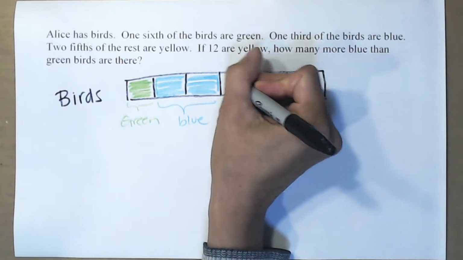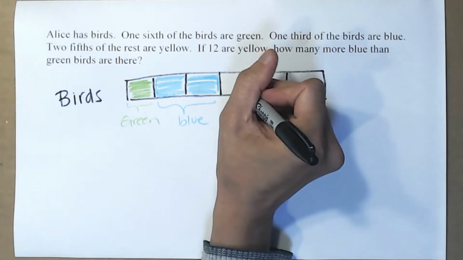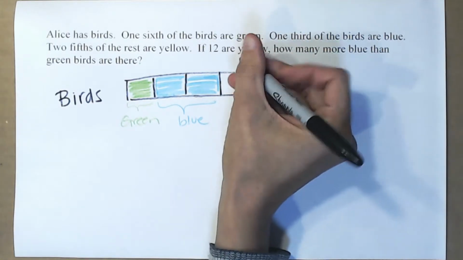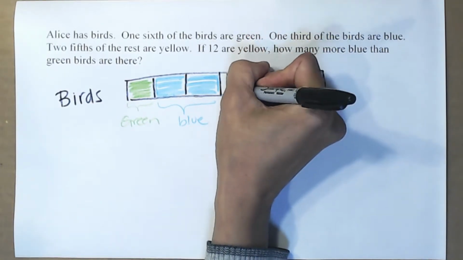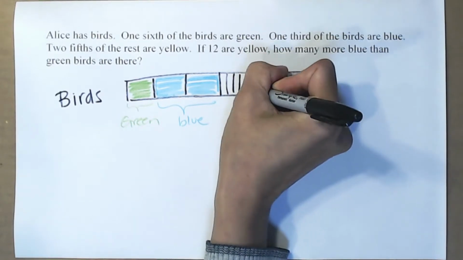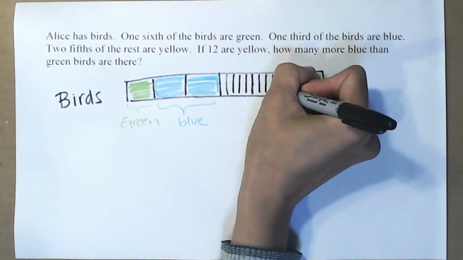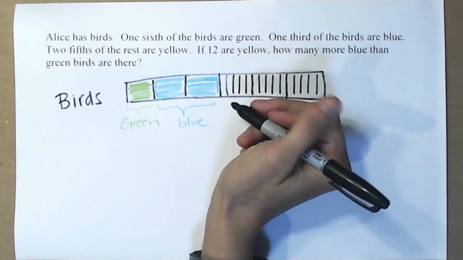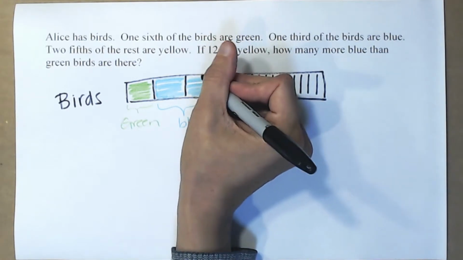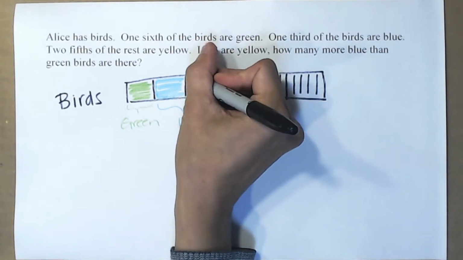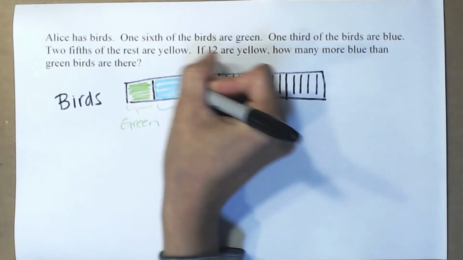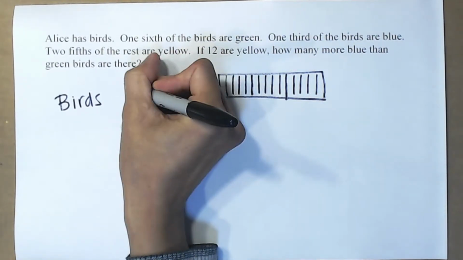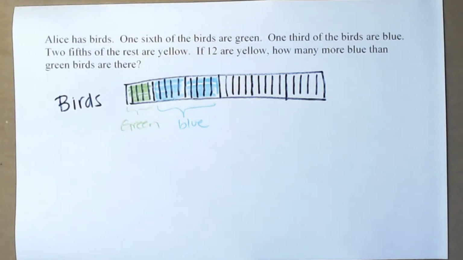So if I want to turn each of these parts into 5 parts, I draw 4 lines inside of each part. So 1, 2, 3, 4. And as we've learned in the past, when you're breaking down parts, break them all down so that we all have equal parts. So I'm going to do it over here too. Okay, so now each of those 6 has been broken down into 5 parts.